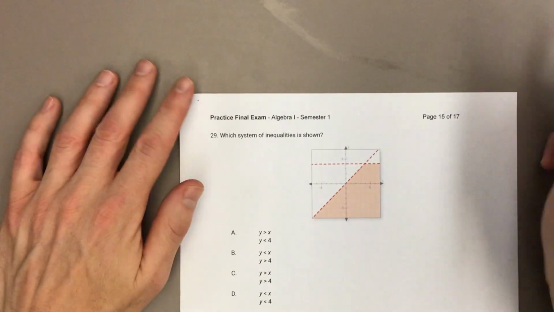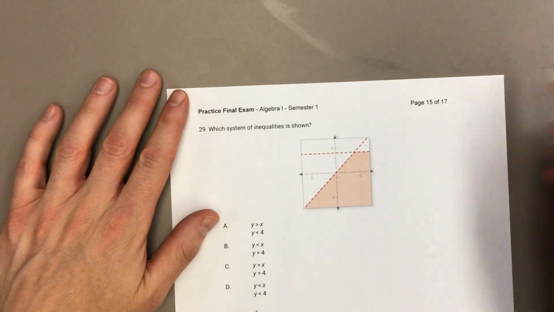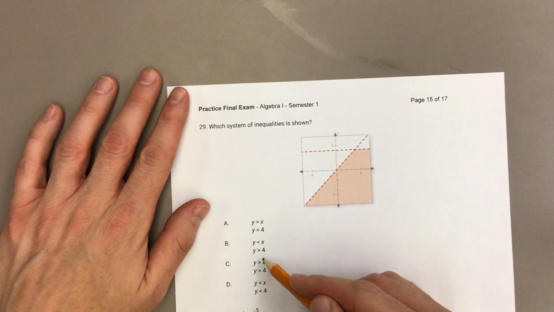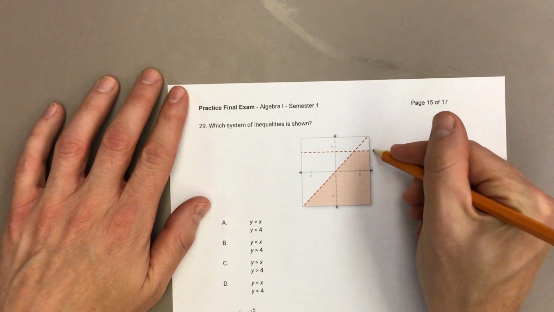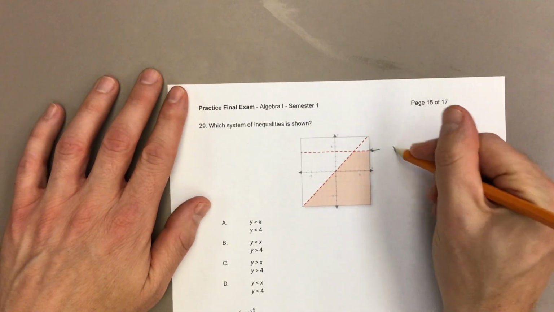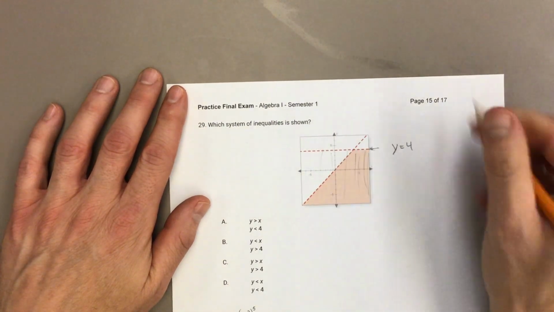A few more questions. Number 29. Again, this is recognizing, now in this case you can't get any information from whether you've got dashed or solid, okay? You're straight, less than or greater than. What you need to do is recognize the lines you have. This one is a pretty easy line to see. It's just where y equals 4. So this region is where y is less than 4.